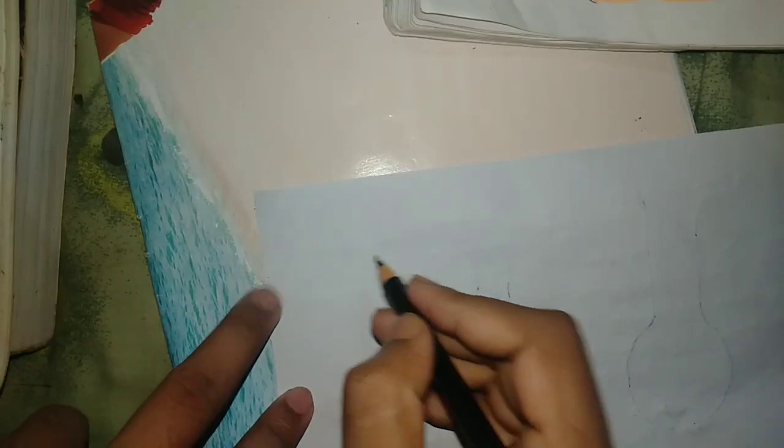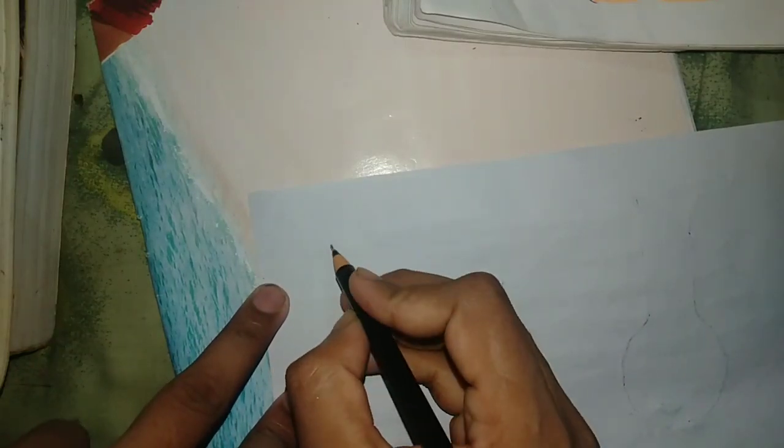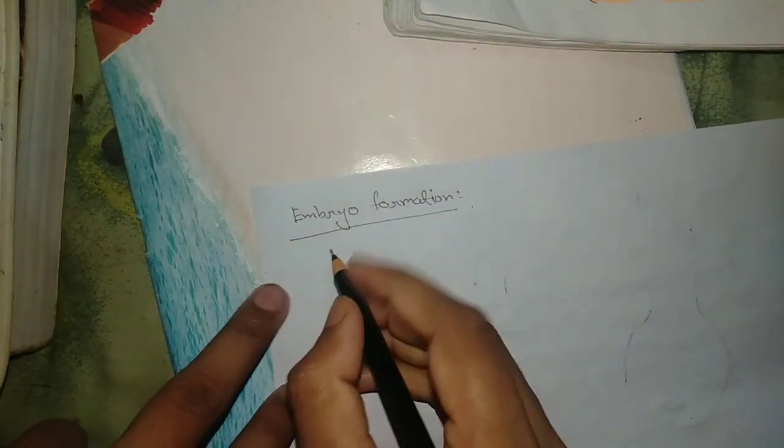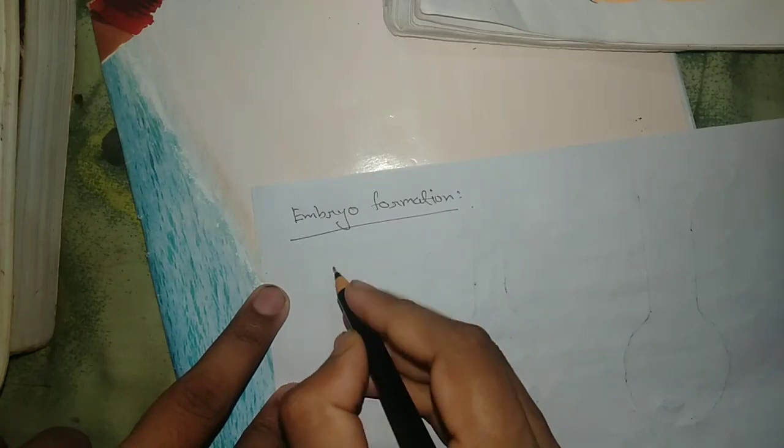Consider this is 2n, that means zygote. Consider this is zygote.